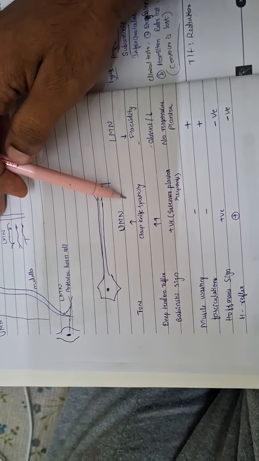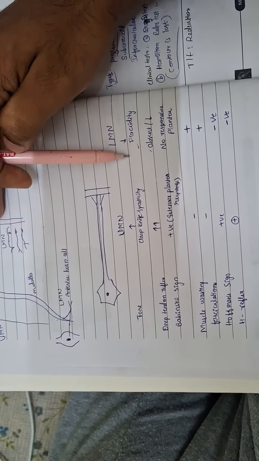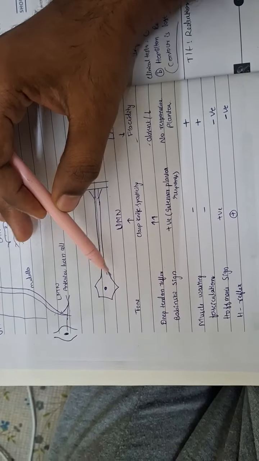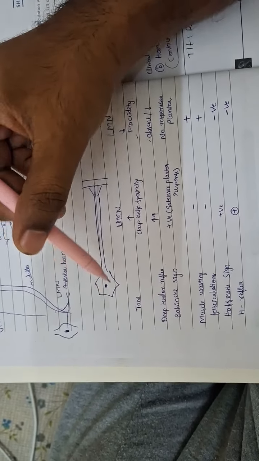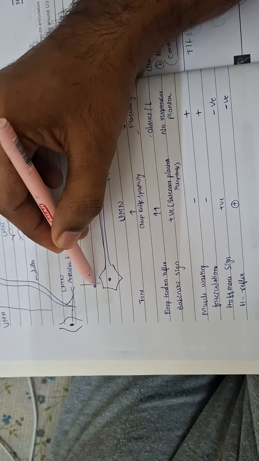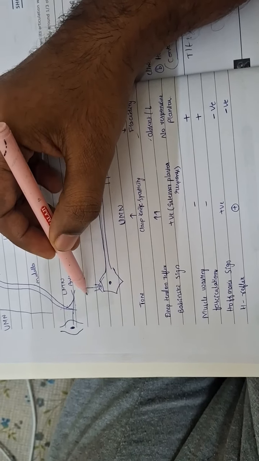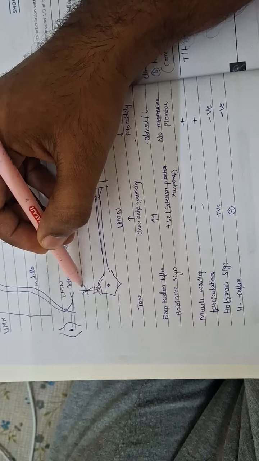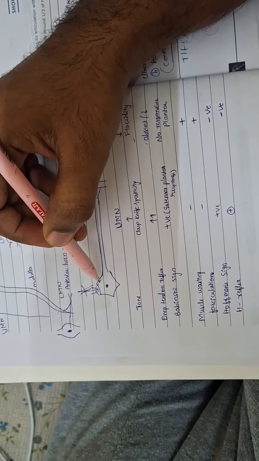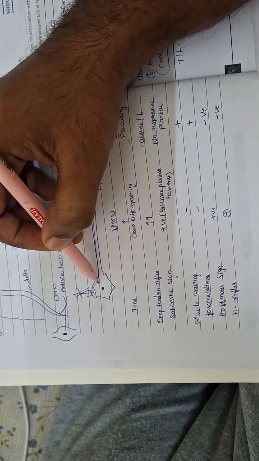How do we get spasticity and flaccidity? Now you will come to know. For example, this is an anterior horn cell. Upper motor neurons innervate the anterior horn cell. Whenever there is a lesion in the upper motor neuron, there will be a loss of inhibitory effect on the lower motor neurons.